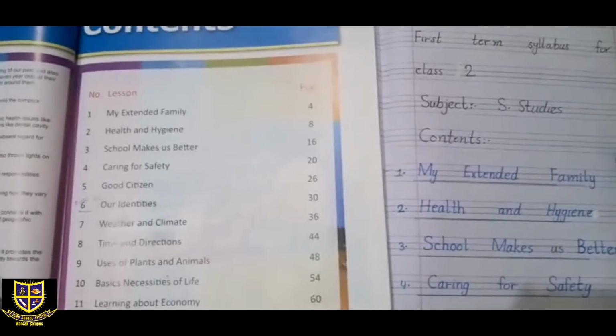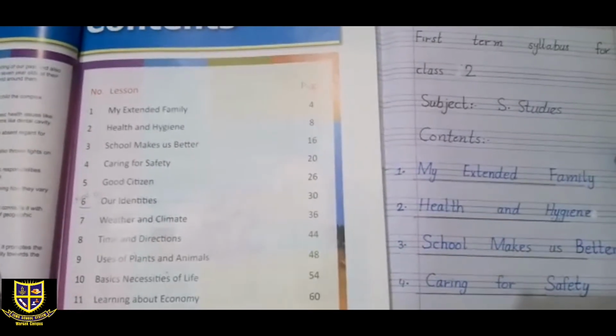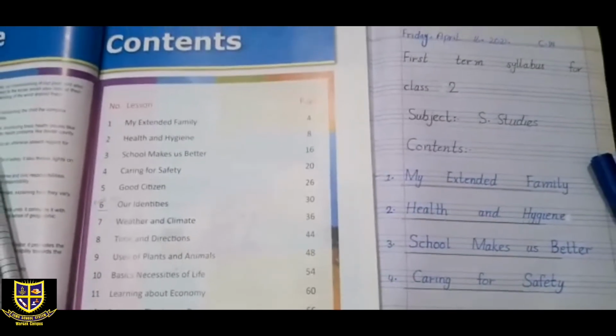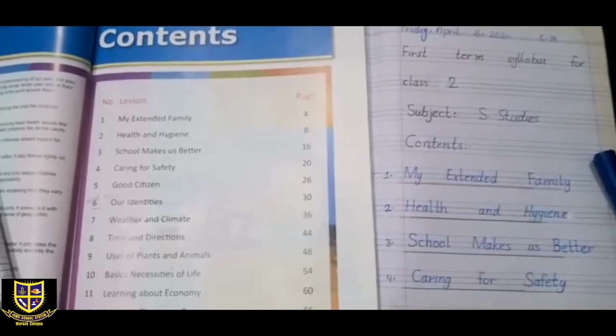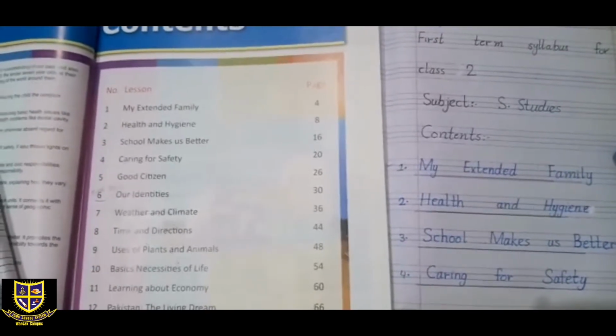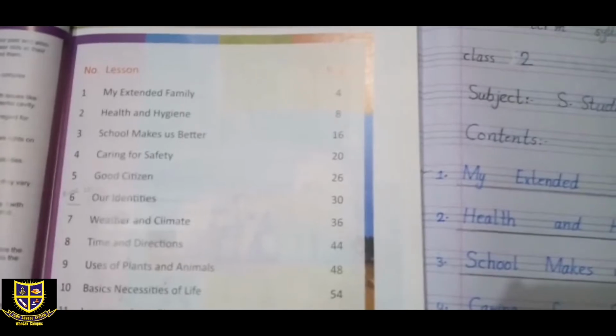Dear students, if you open your SST books, on the first page of your SST books you can see the contents, okay, and you have 12 contents on the first page of your SST book, and the first 6 units, lessons are included in our first term syllabus. Now check the number of lessons.